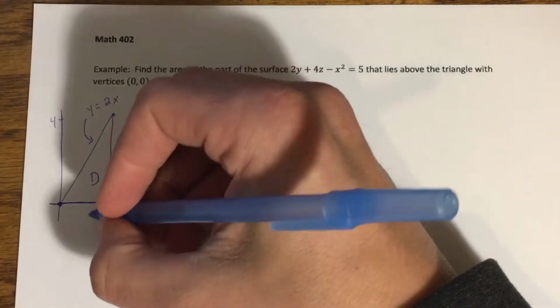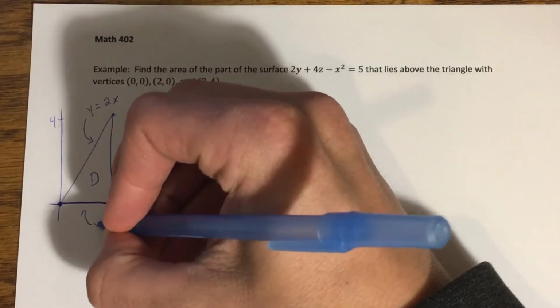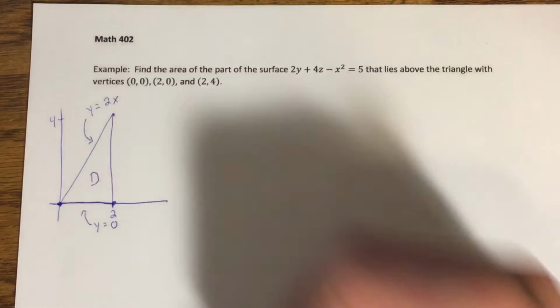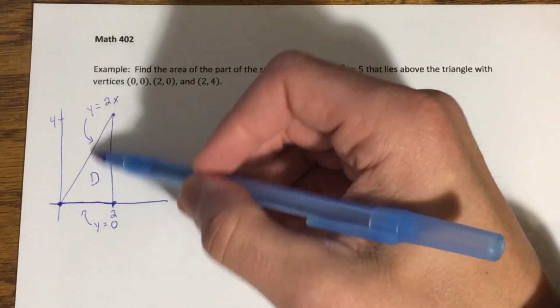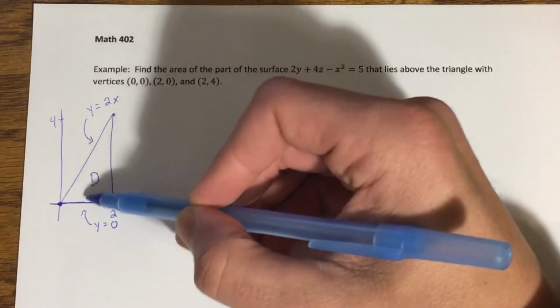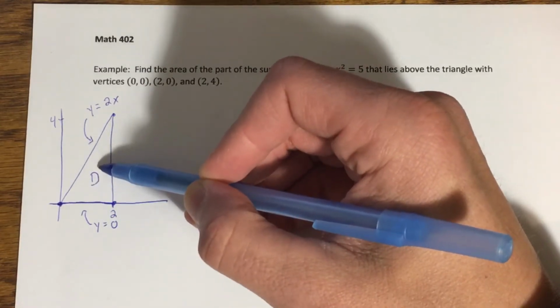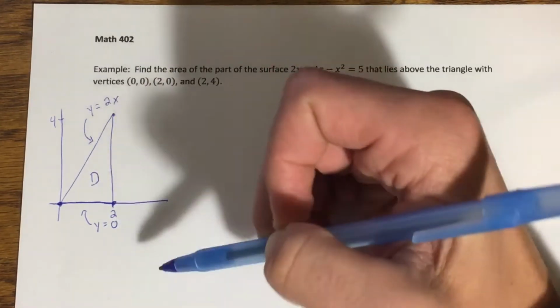The lower function down at the bottom is the graph of y equals 0. So any point in the region D is going to have a y coordinate somewhere between 0 and 2x.